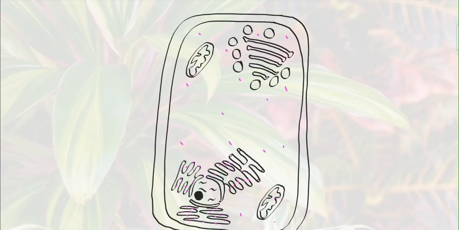The chloroplasts, of course, which we cannot forget. We're studying them in a wider perspective on the next slide. These are the chloroplasts, and we can add the grana to help identify them.